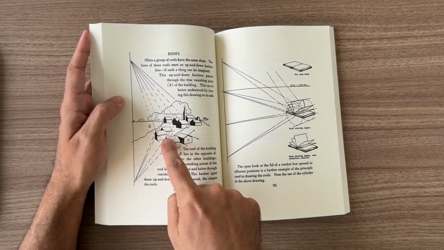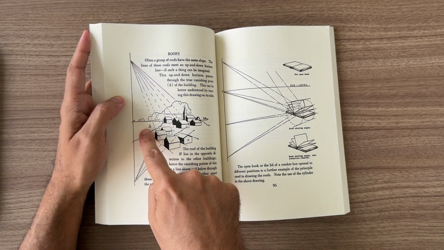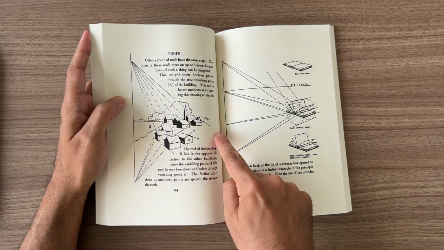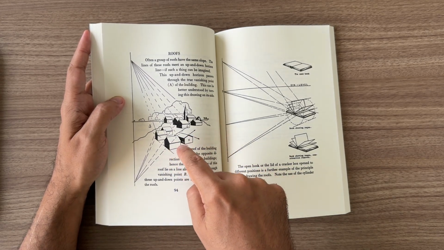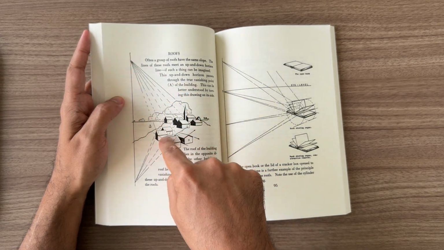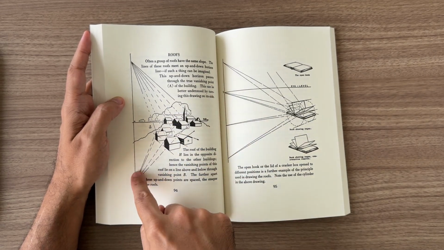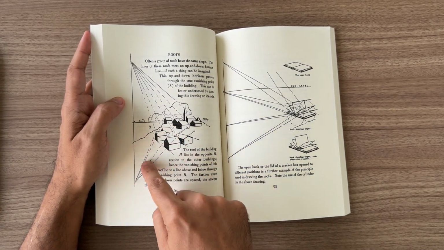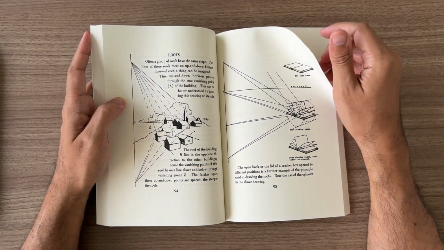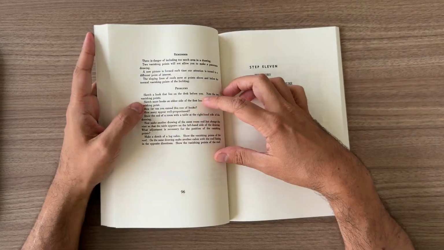So you have the box of the house here that is going in this direction, and the other that is going in that direction. And you have the upward slope that goes this way and the downward slope that goes this way, and all of them are parallel with each other. The same happens with books.